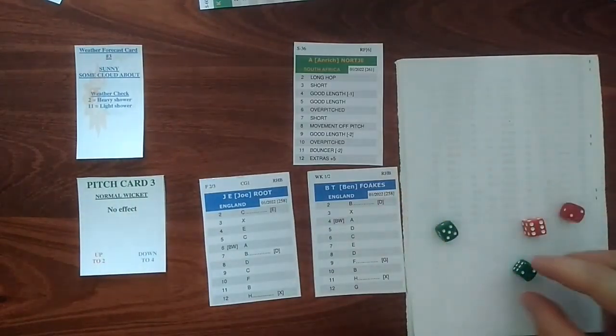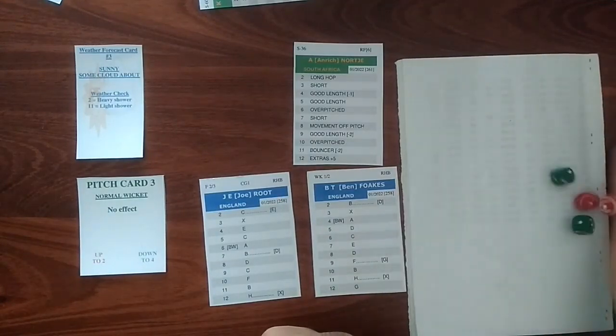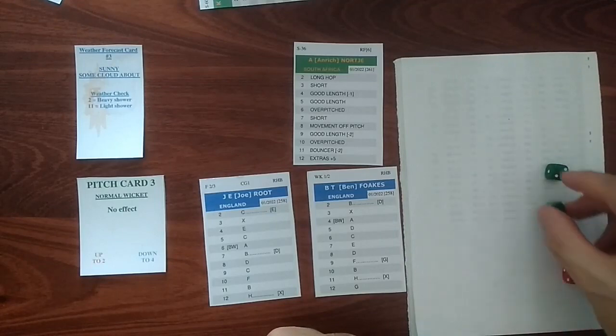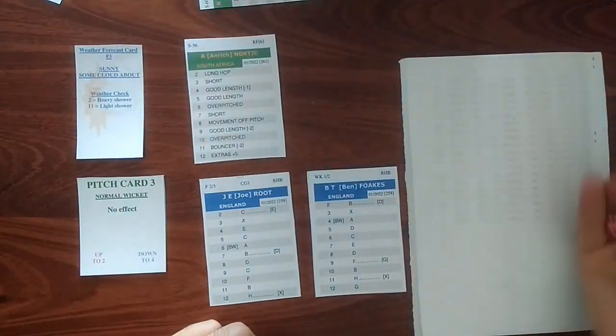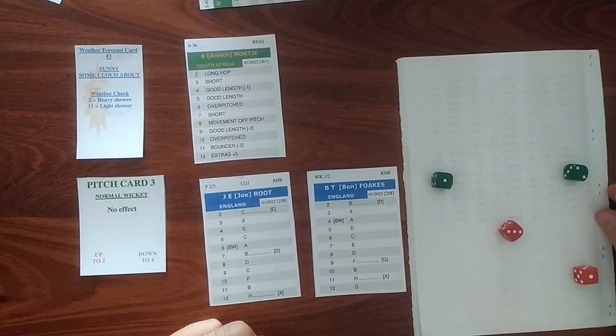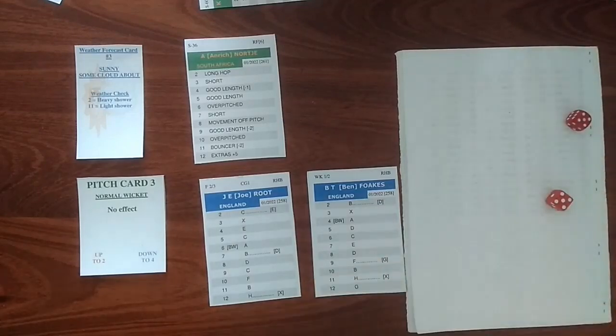We got a movement off the pitch 7 for Foakes is an E, and it's a back defensive shot for no runs. We have a short delivery D, clipped off the pads for a single. For Ben Foakes, he's got 4 singles, moves to 4 runs. Joe Root to face the last action of the over. We have a good length -1 and an X. So good length X -1 is an out chart. Out chart for Joe Root against the fast bowler, 55.